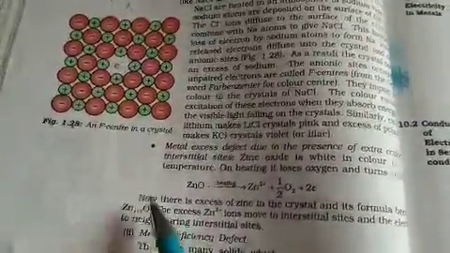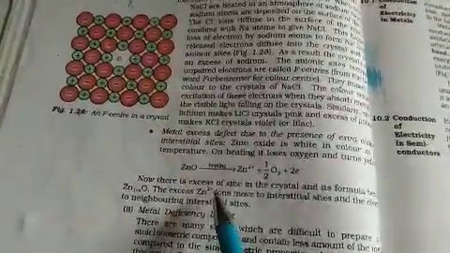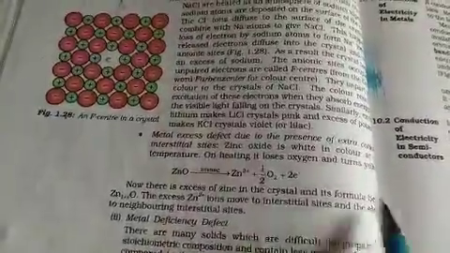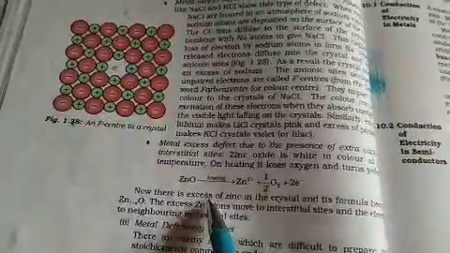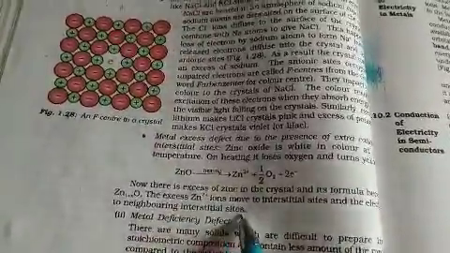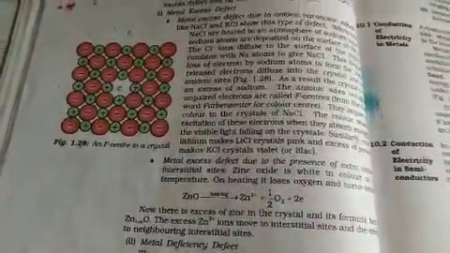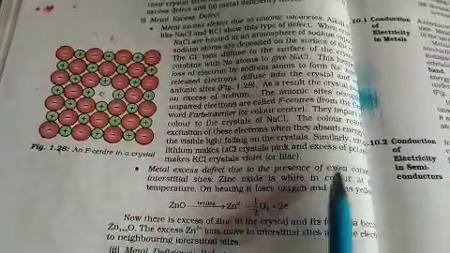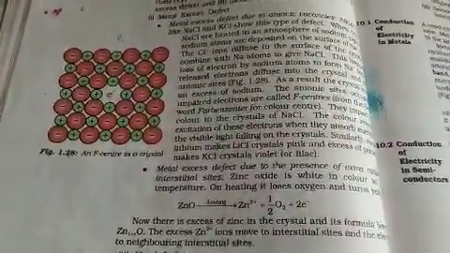But the electrical neutrality is maintained, because whatever Zn2+ occupies the interstitial site, the neighboring site is occupied by the electrons which the metal has lost, so the charges get balanced and you have overall electrical neutrality. This is the metal excess defect due to the presence of extra cations.